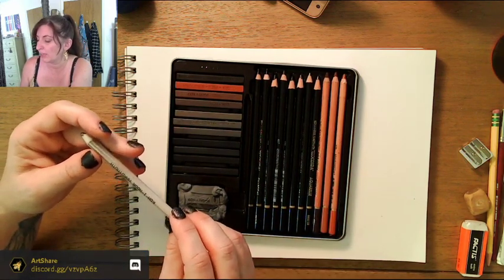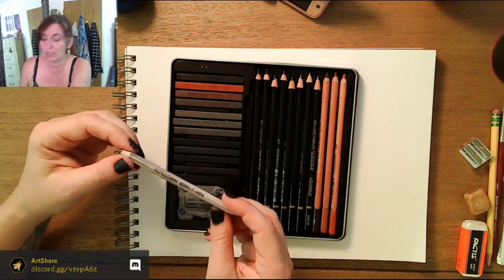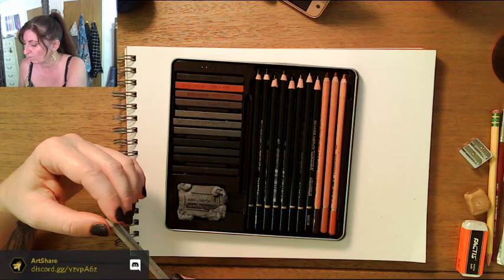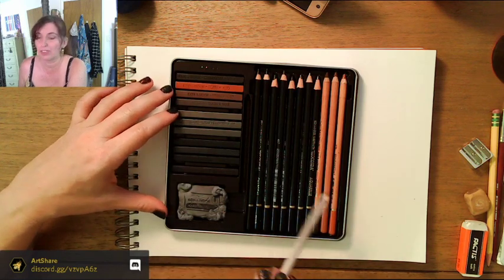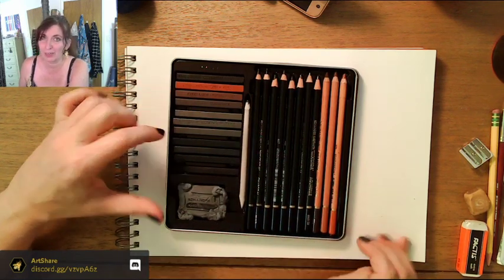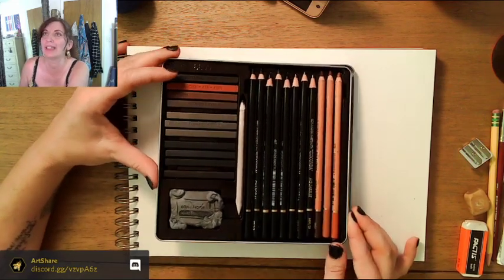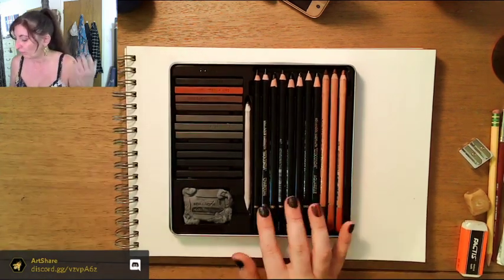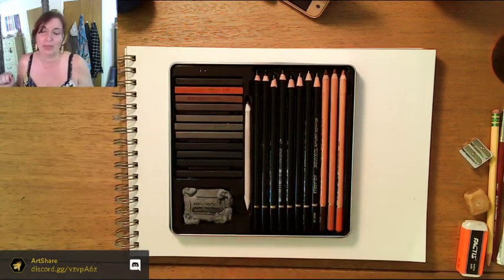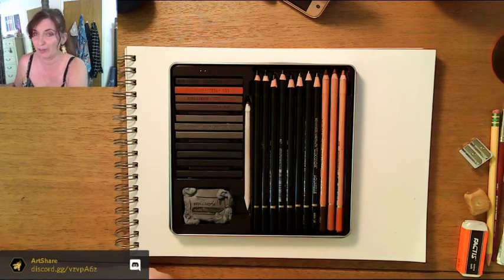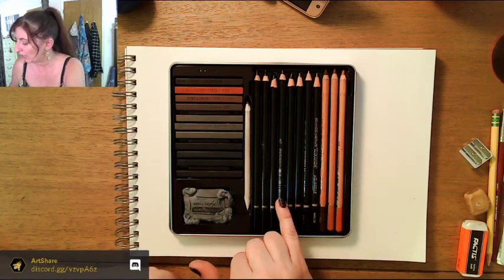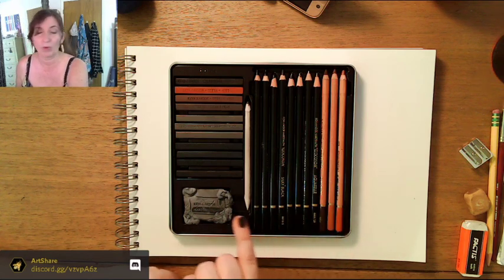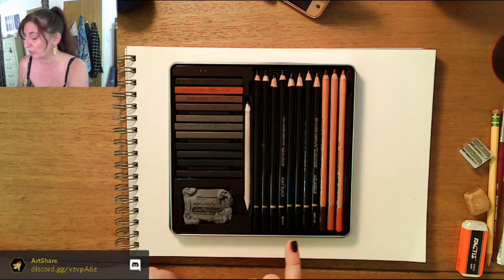But these you can buy separately, and Walmart does have pencil sets. They're probably not nearly as expensive. This one here was maybe 35 American dollars. I think at Walmart you can get a pencil set for like $10. So there you go. By the way, this is not in any way an endorsement of Walmart or Walmart-like stores. I'm just saying that it is an option.